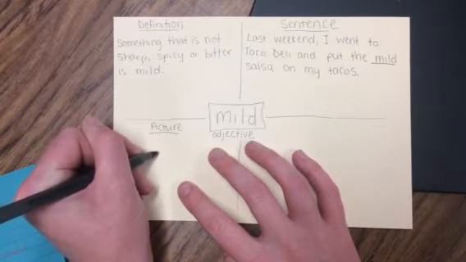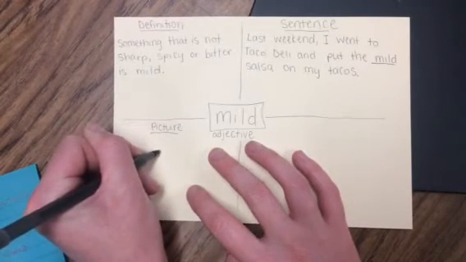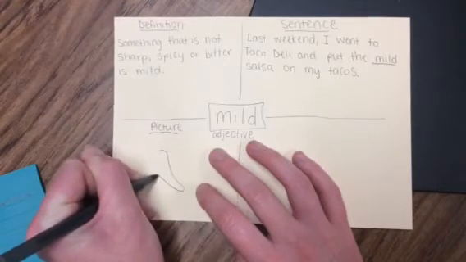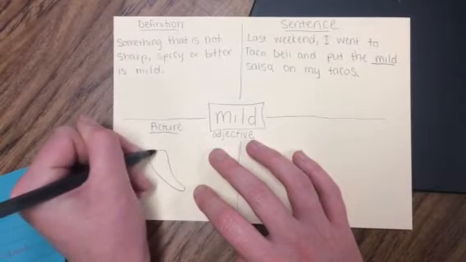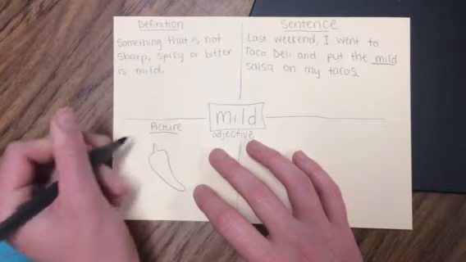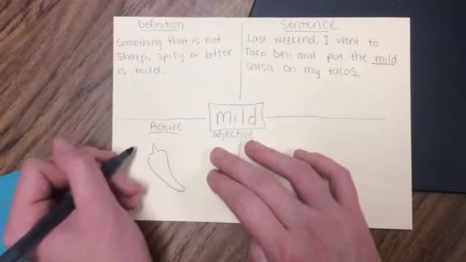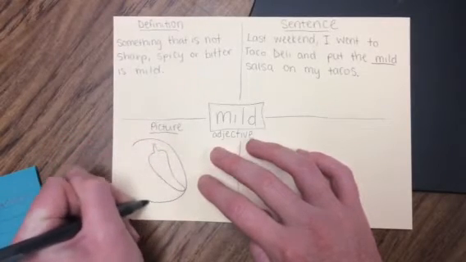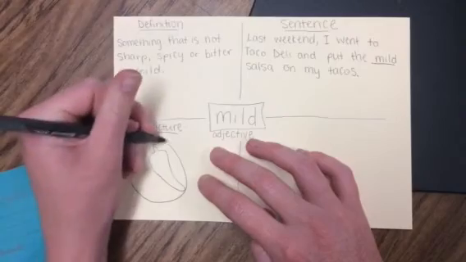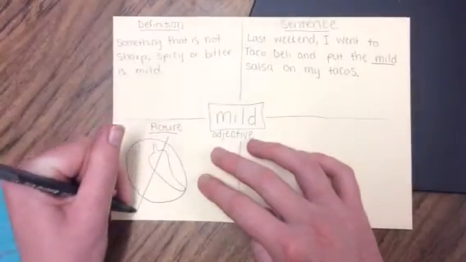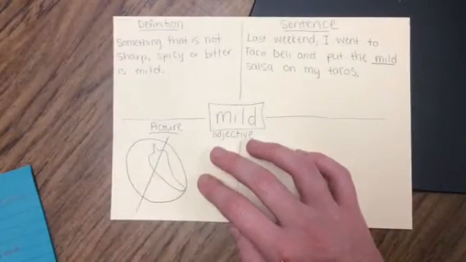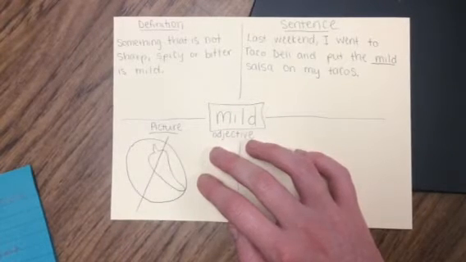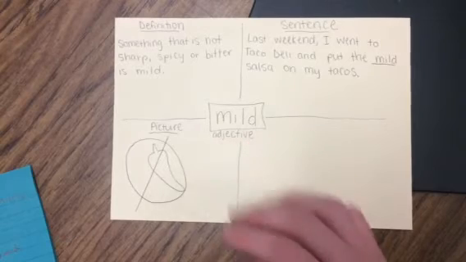For me, anyways, jalapenos are spicy. So when I think about the word mild, I'm going to draw a jalapeno and then put a circle with the X through it. And that's kind of a symbol that shows a jalapeno is not mild. And that helps me know that I know that word mild and what it means.